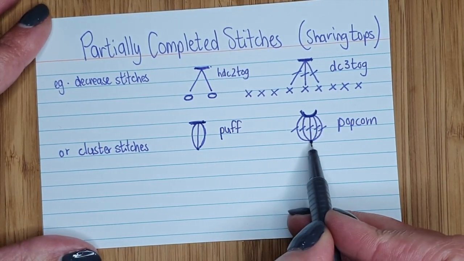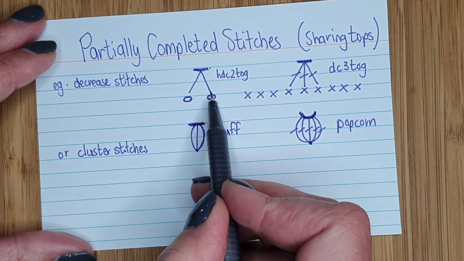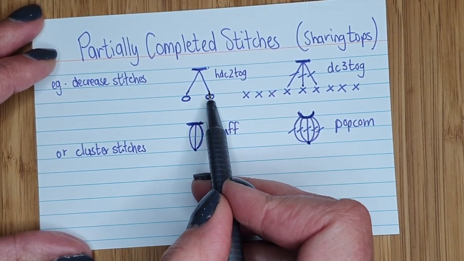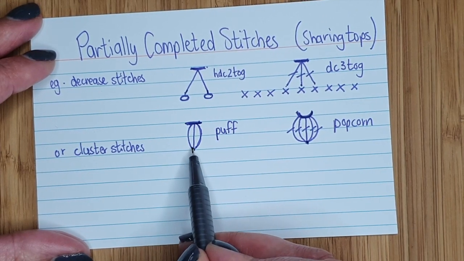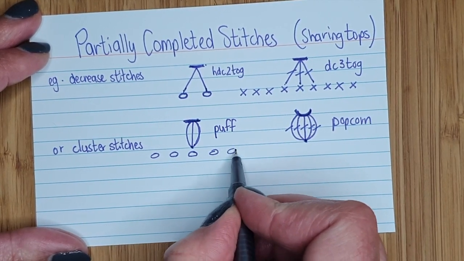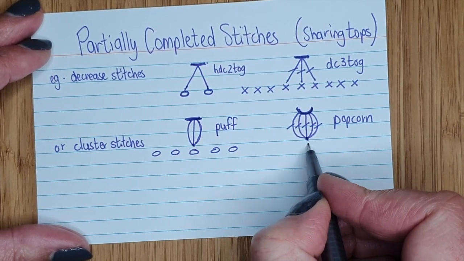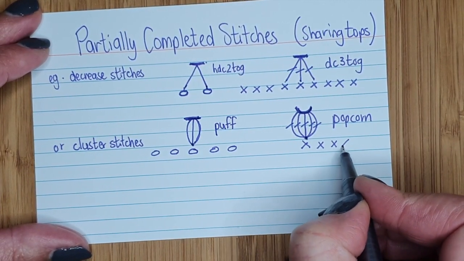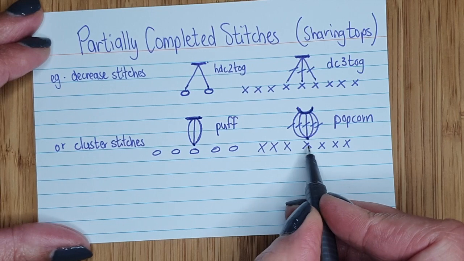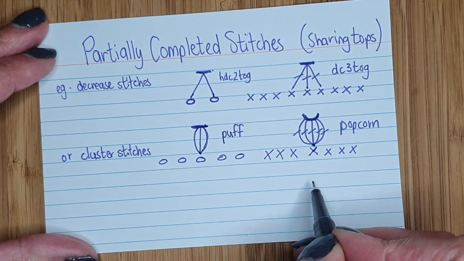But you can see they are placed into one stitch. These are connected at the bottom. So unlike your decrease stitches where they are on separate spaces at the bottom, where one ends in a separate stitch to this one, here they are all joined together into the same stitch, so it will look like this. For example, those puffs go into that stitch together, or in this case, that popcorn goes into that single crochet stitch. So in this case, you would skip 3 single crochets and you would place your popcorn stitch into that 4th single crochet from the side.